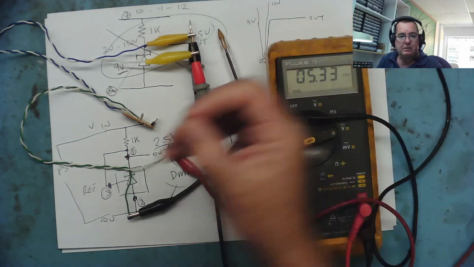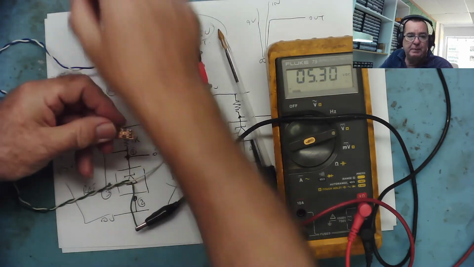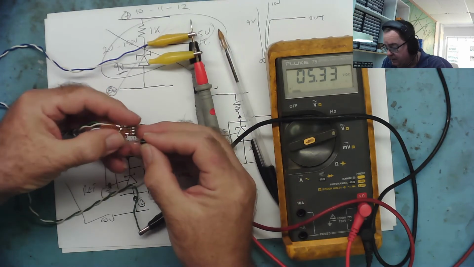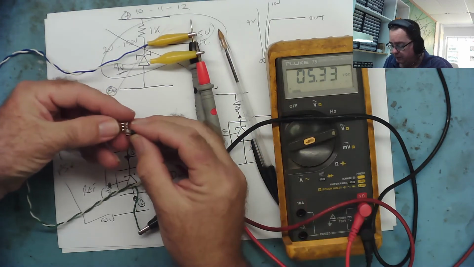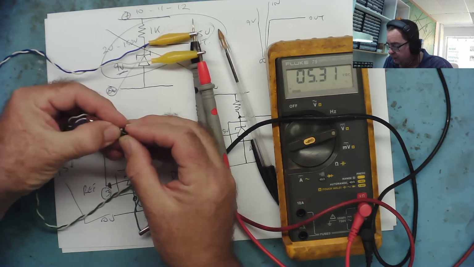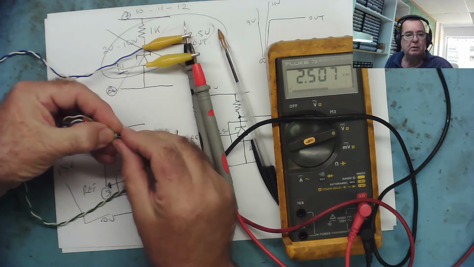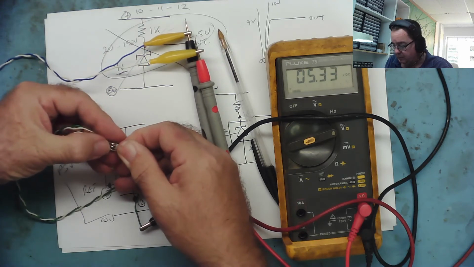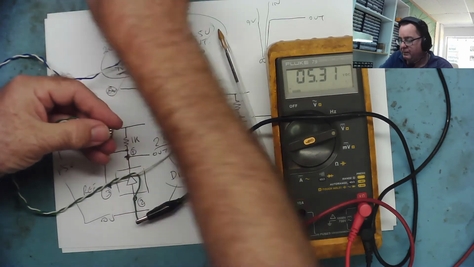So let's get one of these TL431s. If we connect this across the 3 pads here and hold it on either way round, this should read 2.5. That's the reference voltage. That's a good one. And I can turn it the other way round. All the way up, doesn't matter. 2.5, that's a good one.